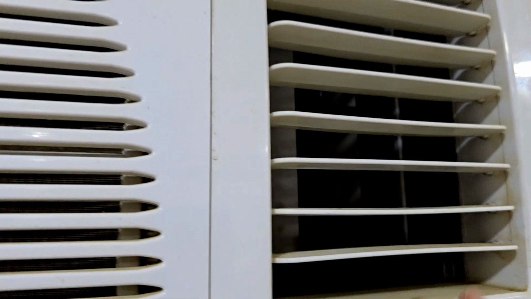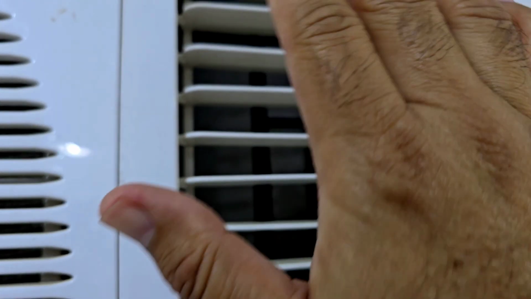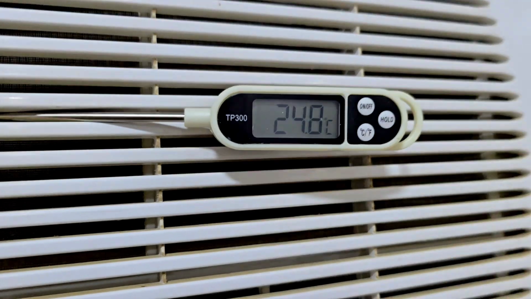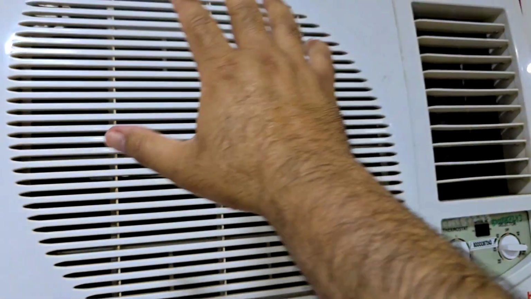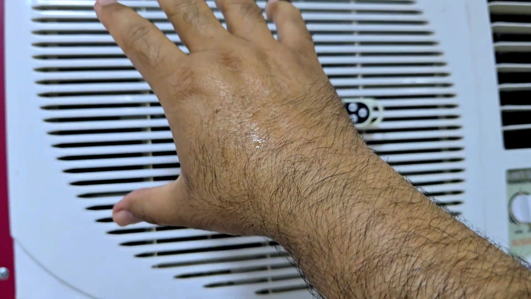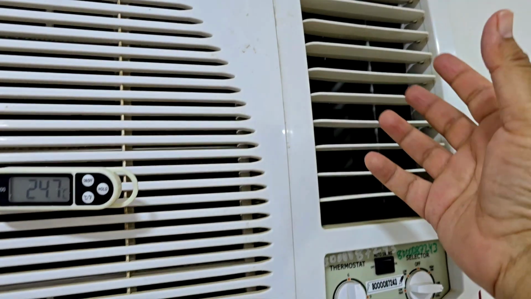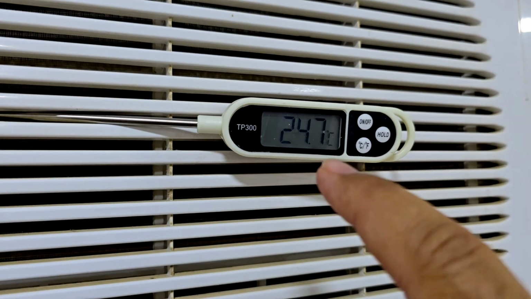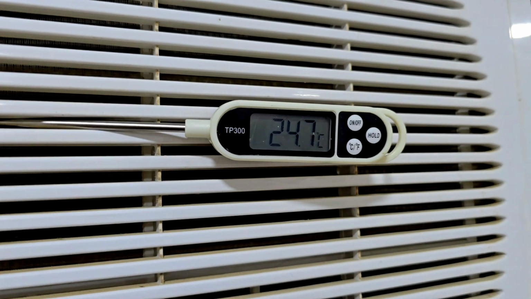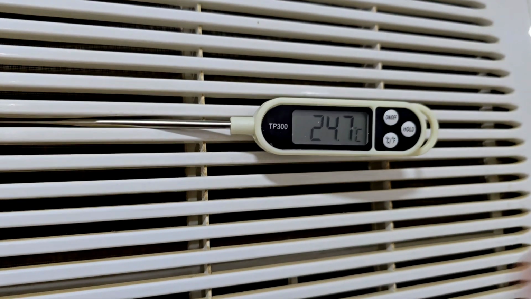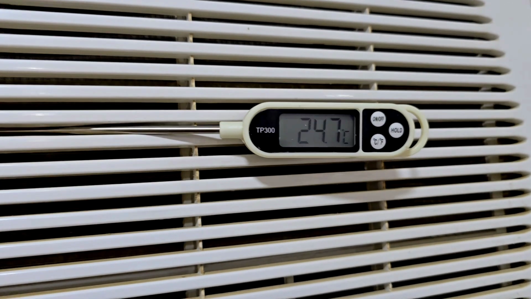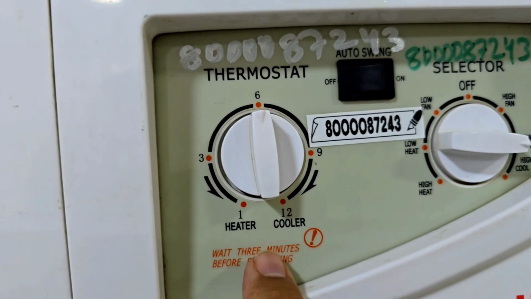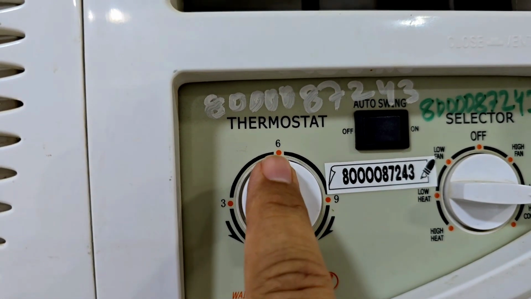Why are we not checking from here? Because it's very cold. This is our supply air, and this is our room return air going through this whole grill. It will suck from here and throw from this way. So we need to check our room temperature here. So this is our room temperature. Once the compressor cuts off, I will show you the exact temperature at our number 6 cooler setting of the thermostat.